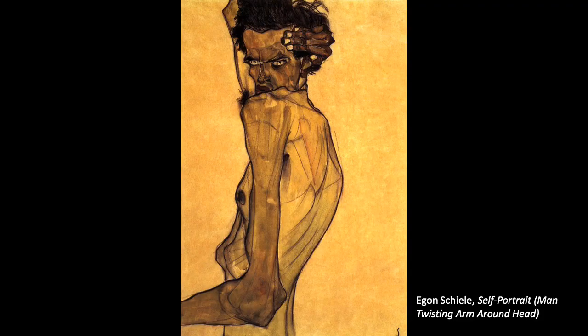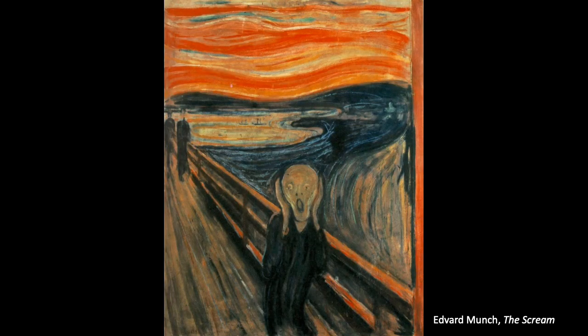Egon Schiele's self-portrait shows this emaciated, tortured figure of the artist, bony and angular. It's very emotional. You get a sense of how Schiele was feeling about himself. Edvard Munch's The Scream also showcases this, blood red sky and these sweeping motions.